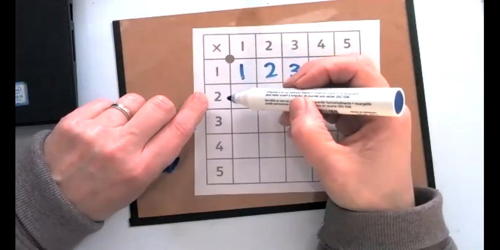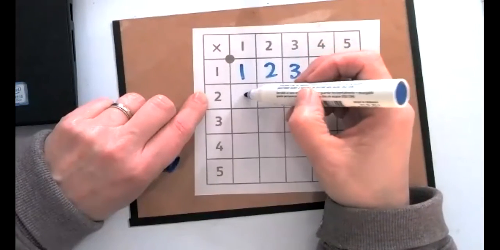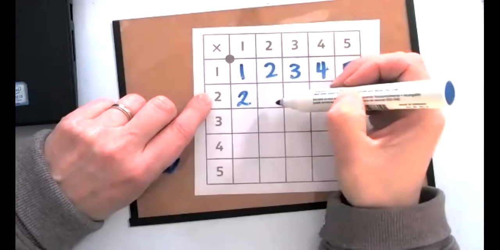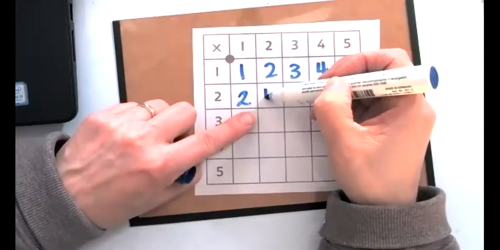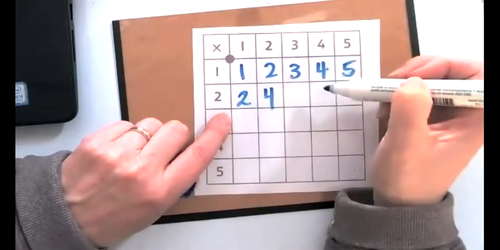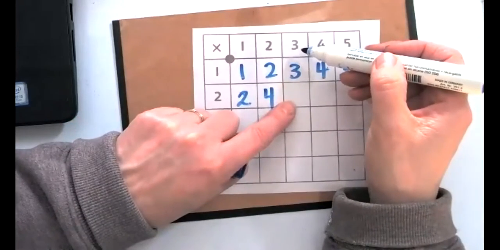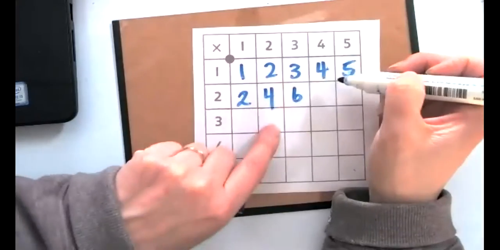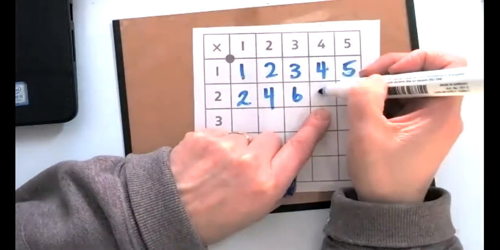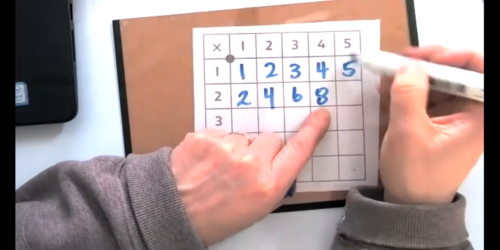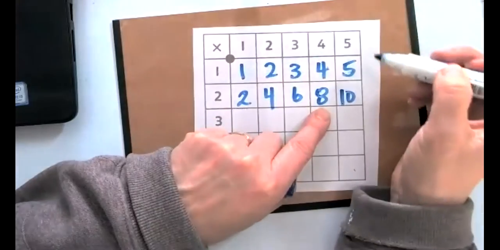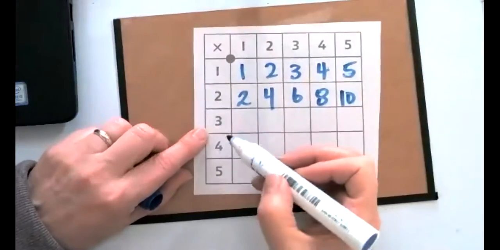Now I'm doing the 2s. 2 groups of 1 is 2. This is the doubles. 2 2s, 4. 2 3s, do you know? 6. 2 4s, 8. And 2 5s, 10. 2 groups of 5.